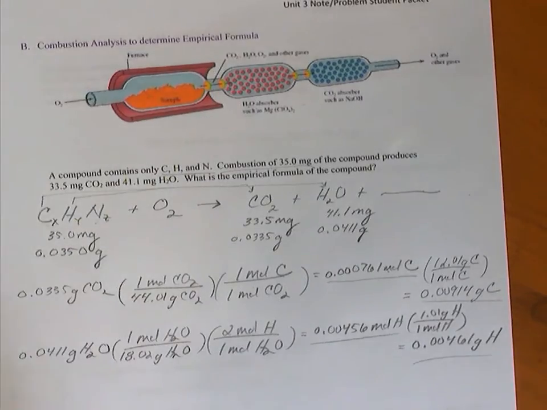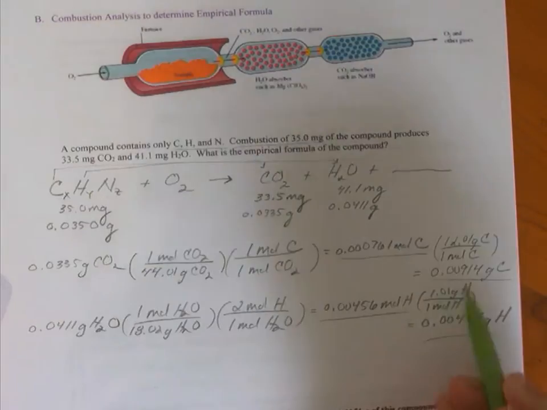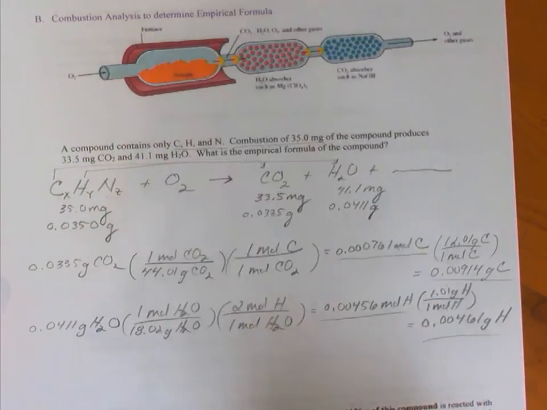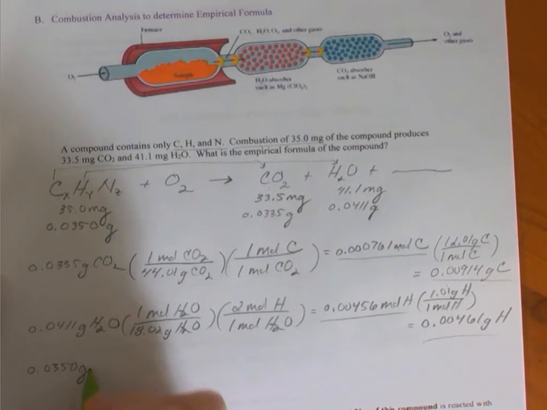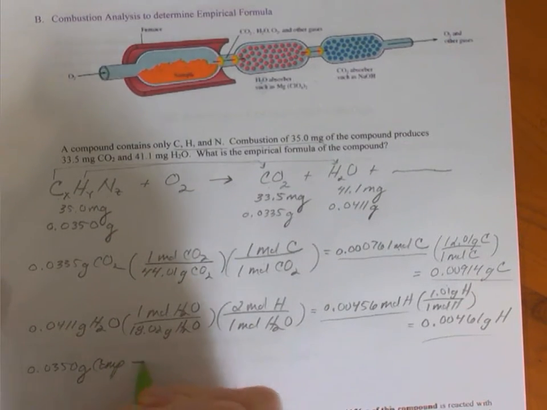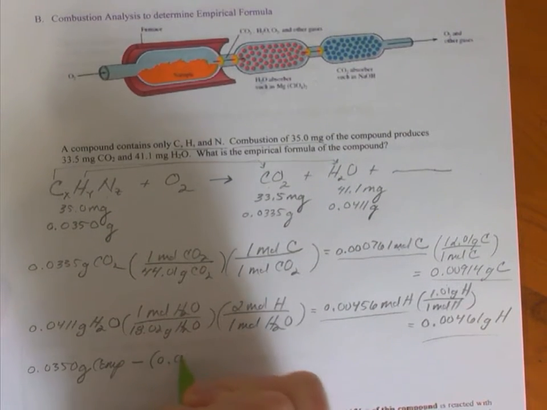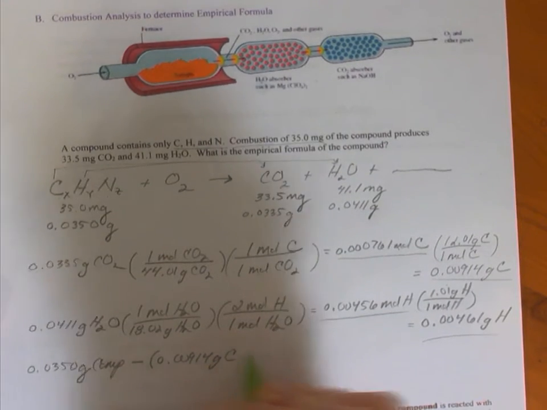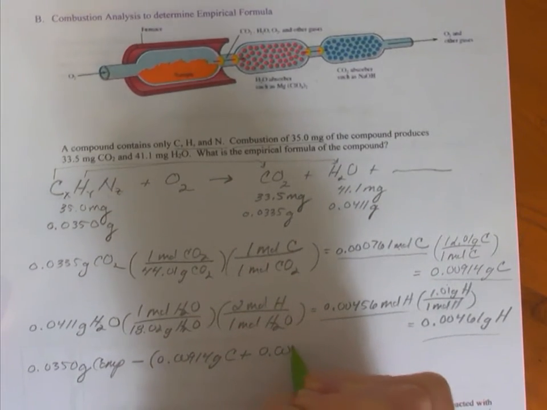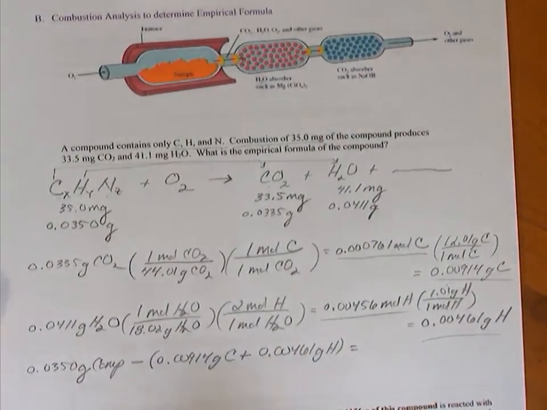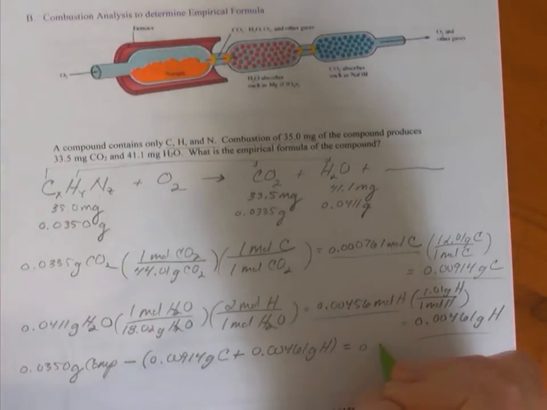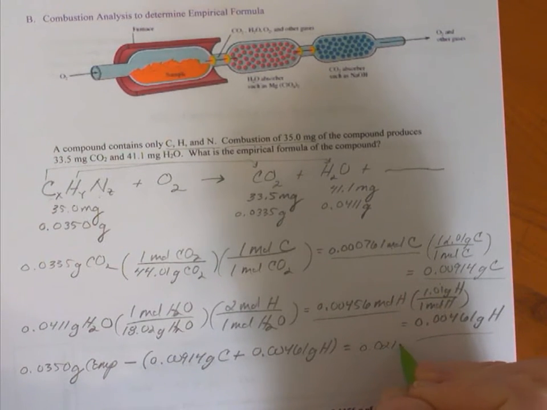Now, how do I find out nitrogen? Well, all the carbon went here, all the hydrogen went there. So if I take the mass of my compound and then subtract from that the mass of carbon and the mass of hydrogen, well, then I'll have my mass of nitrogen, which with sig figs, 0.0212.